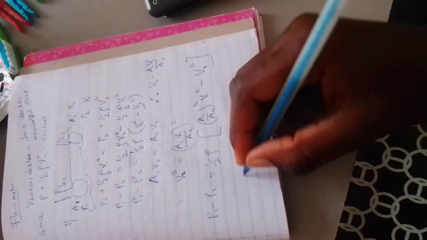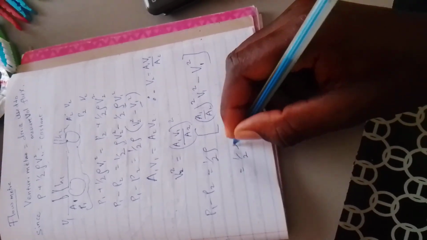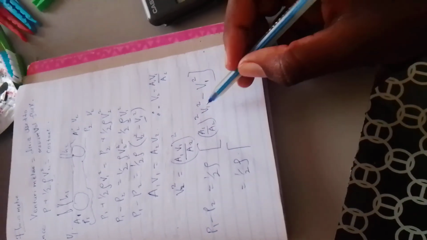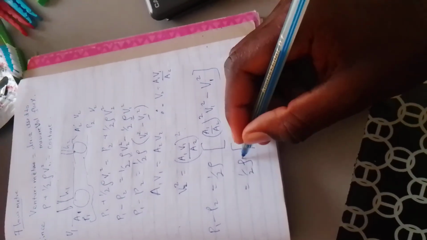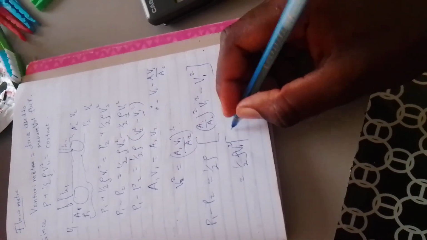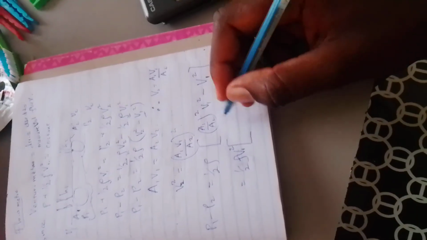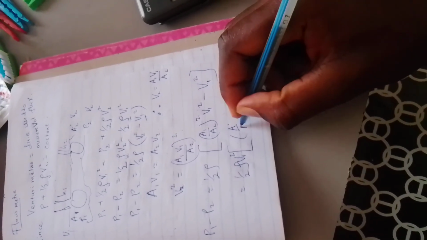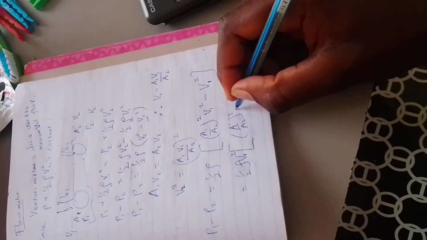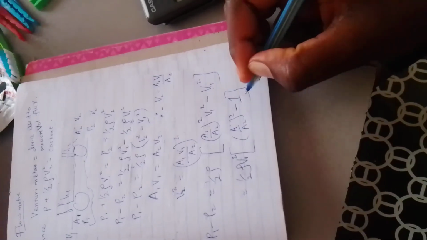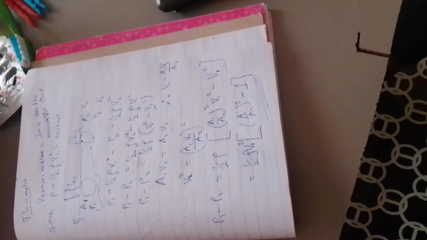Therefore this is the same as half rho, then V1 squared is a common factor, V1 squared all over A2 squared minus 1. That is the equation which is used.